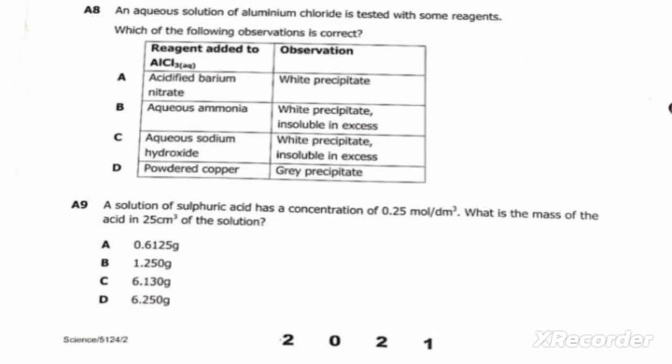Question A8, the question reads, an aqueous solution of aluminum chloride is tested with some reagents. Which of the following observations is correct? A. Reagent added to aluminum chloride. Here we have the observation.